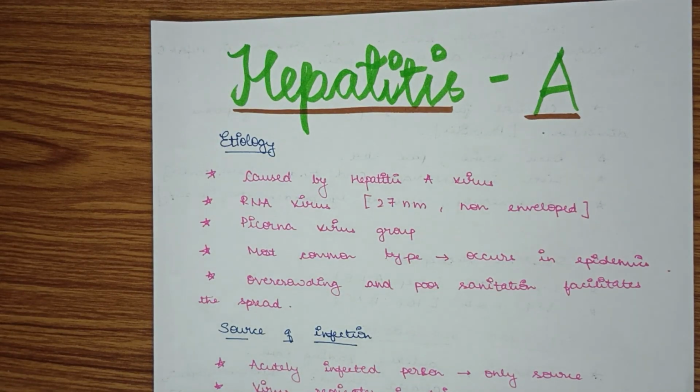Hello guys, today we'll discuss hepatitis A, which is a general medicine topic. So first let's start with the etiology. It is caused by hepatitis A virus.